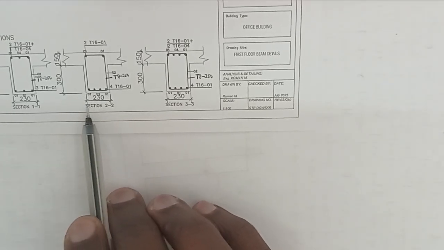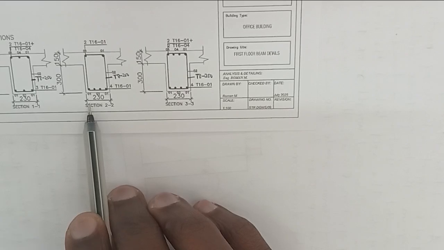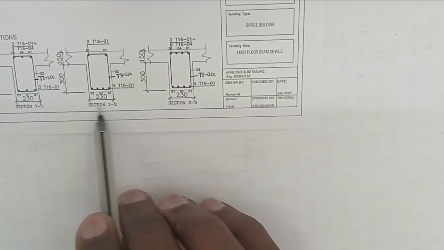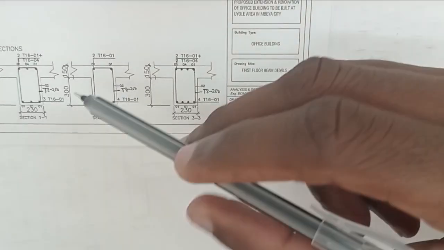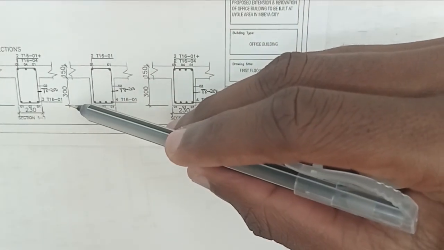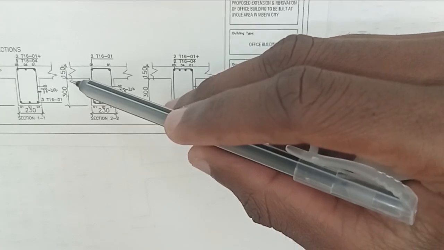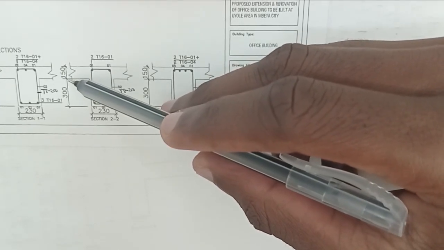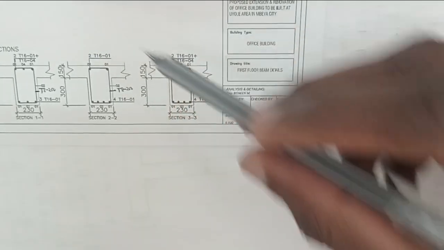Section 2-2 has a beam dimension of 230 millimeter, which is the width of the beam, and the depth of the beam is 300 millimeter, and it has a slab thickness of 150 millimeter.